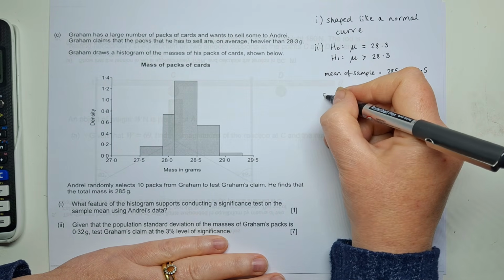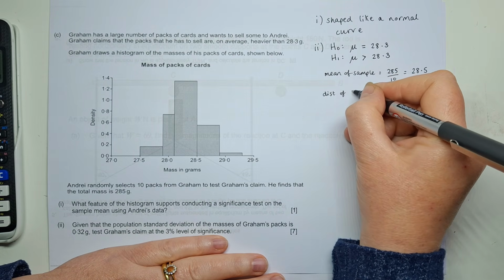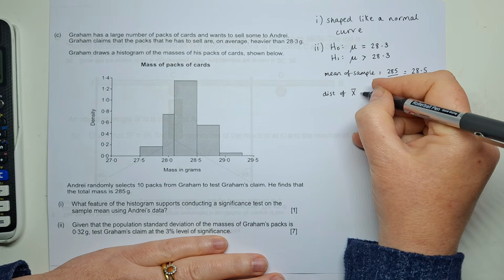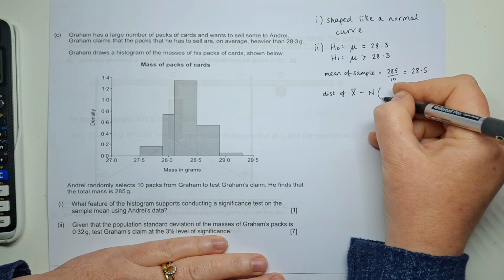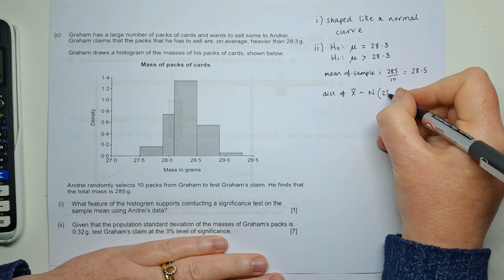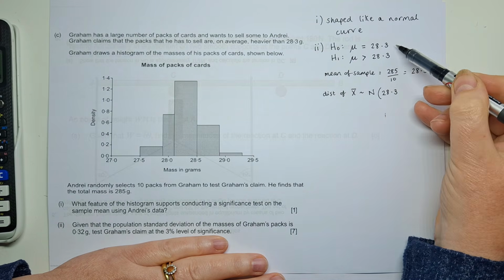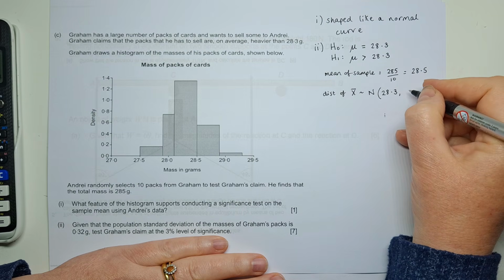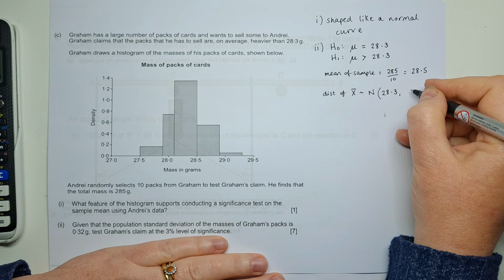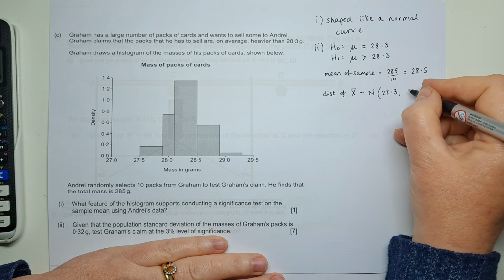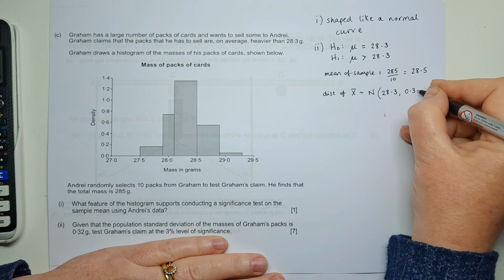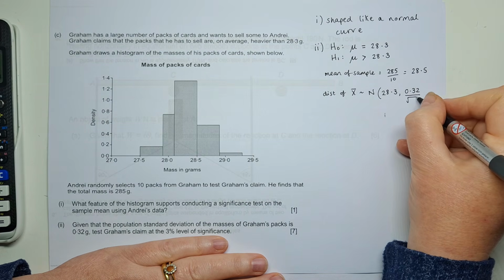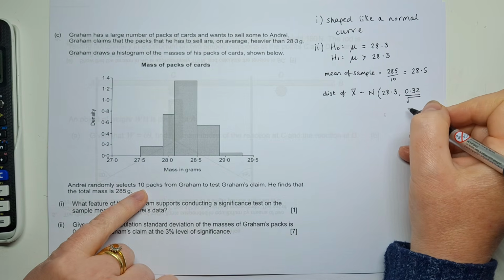The distribution of X bar, which is the mean of the sample, is going to be normally distributed with the same original mu centered at 28.3. And then you have this alteration of the standard deviation to remember. 0.32 over square root n, which is 10.